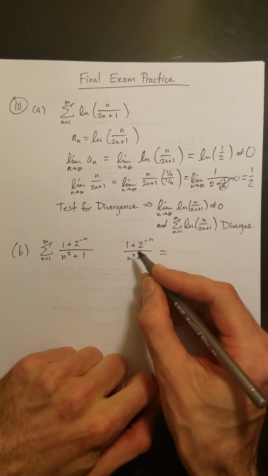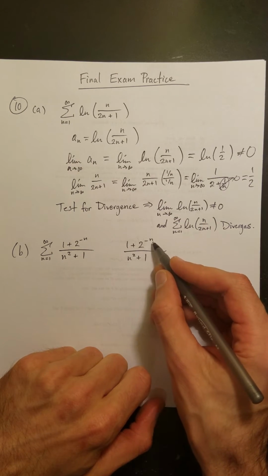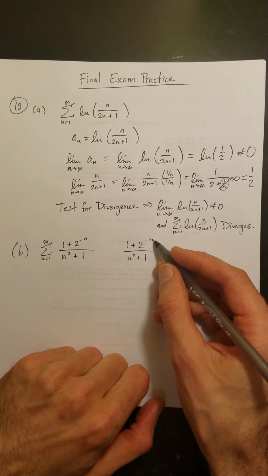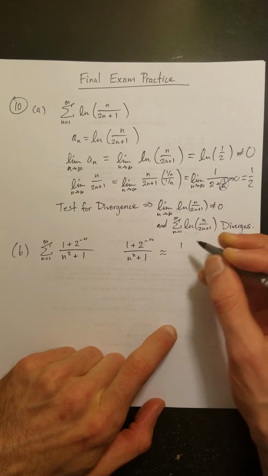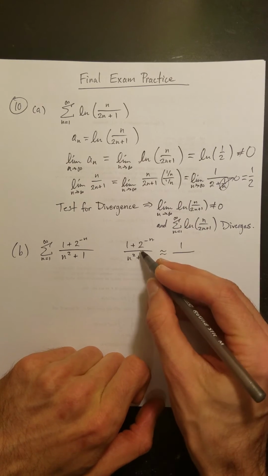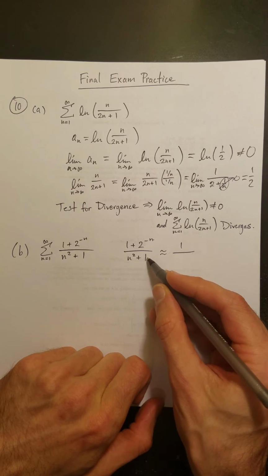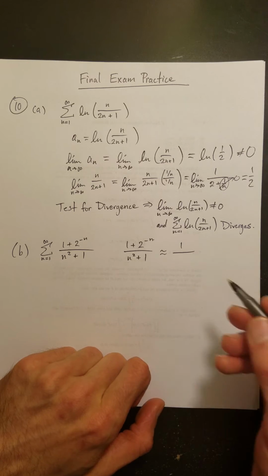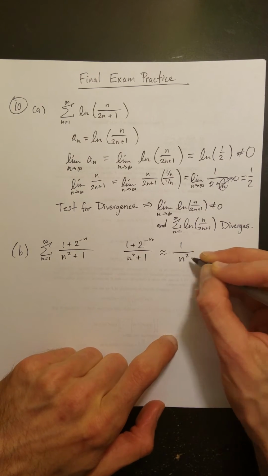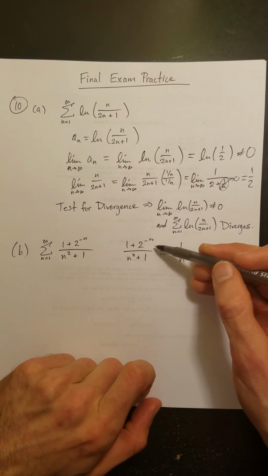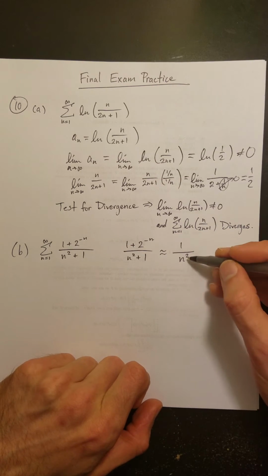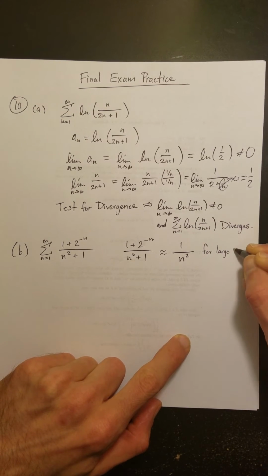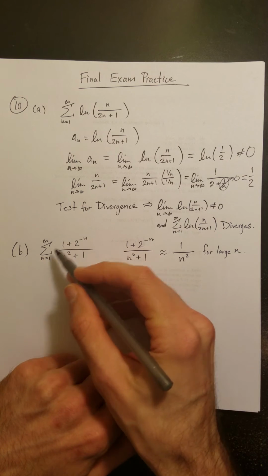What I mean by that is in the numerator I have 1 plus 2 to the power minus n. 2 to the power minus n is very small. It's very close to 0 for large values of n. So this numerator is going to look like 1 for large values of n. In the denominator I have n squared plus 1, and of course for large values of n, n squared is going to dominate this term 1. So the denominator will look much like n squared. And so the terms of our series are going to look a lot like 1 over n squared for large values of n. And so we're going to expect this series to converge.